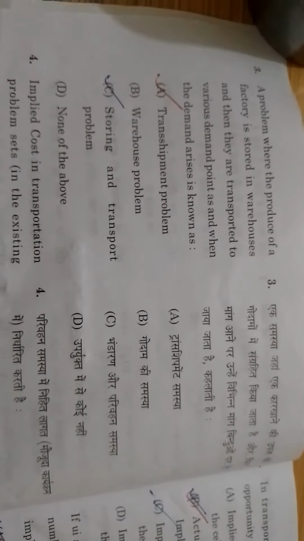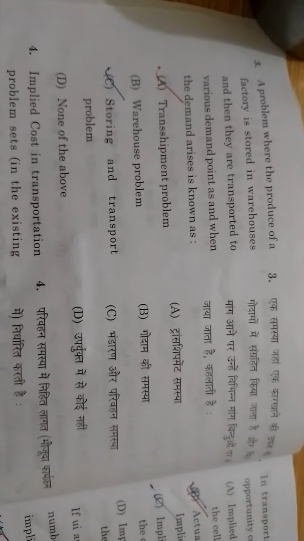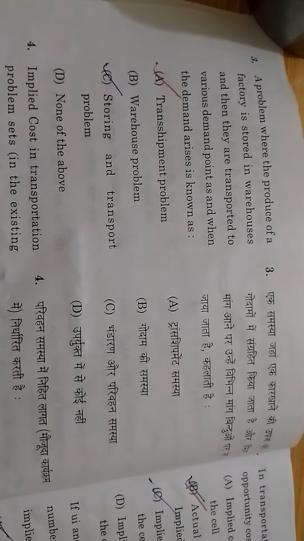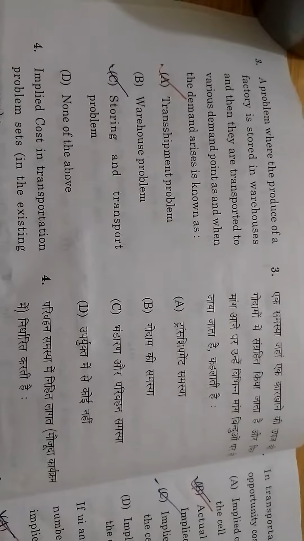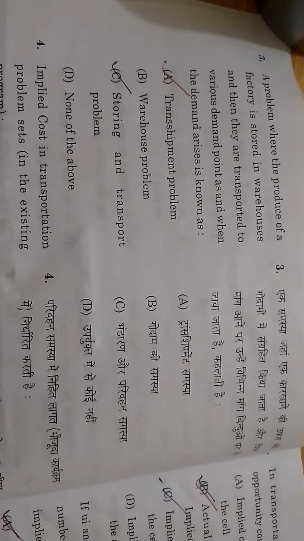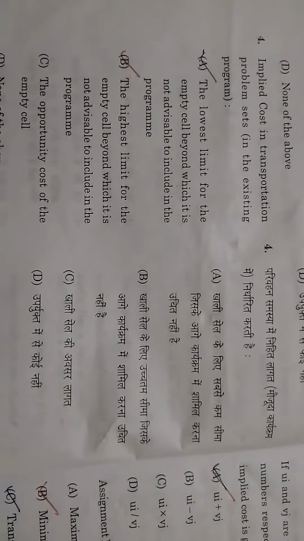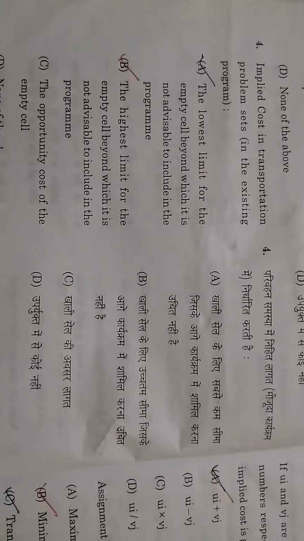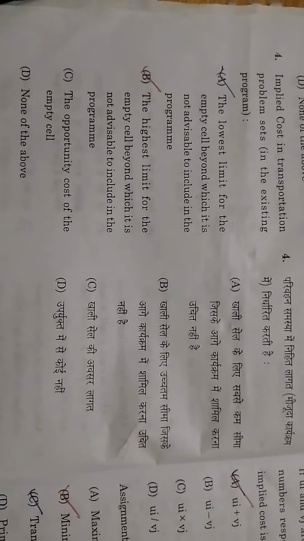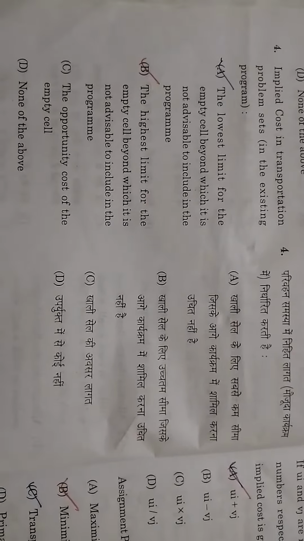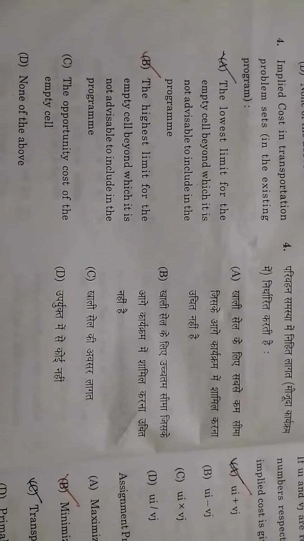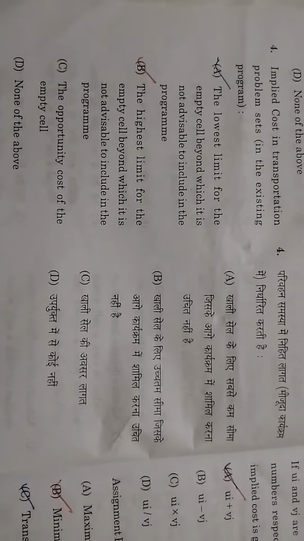Question number 3. A problem where the produce of a factory is stored in a warehouse and then transported to various demand points as and when the demand arises is known as the transshipment problem. Next, implied cost in a transportation problem sets the highest limit of the empty cell beyond which it is advisable to include it in the program.